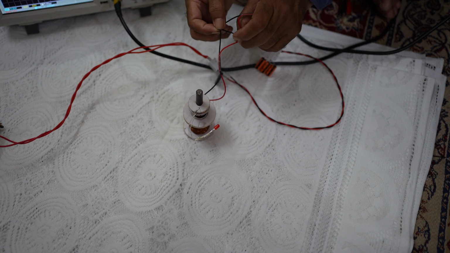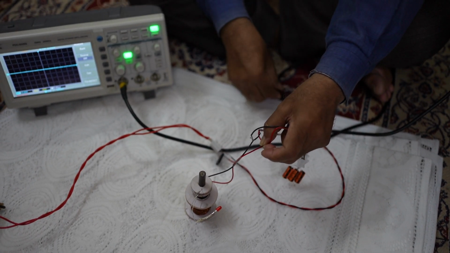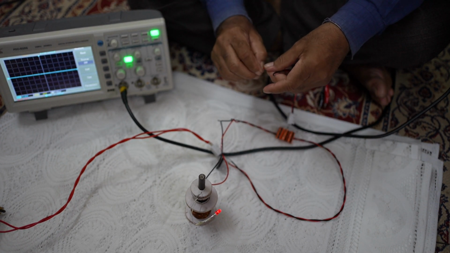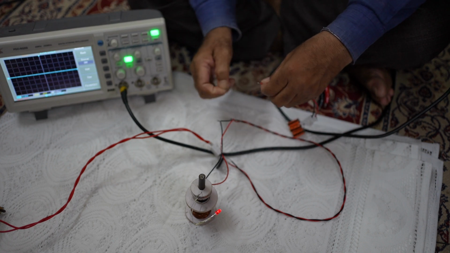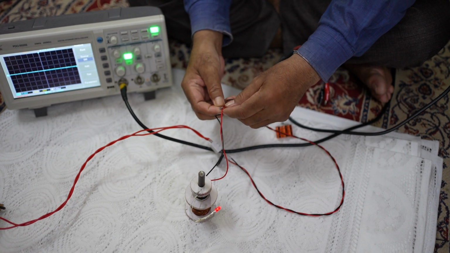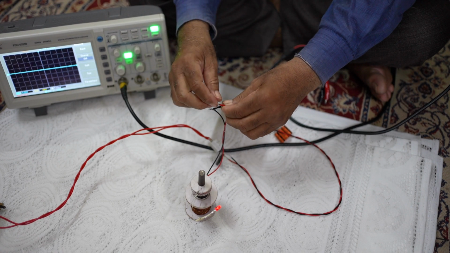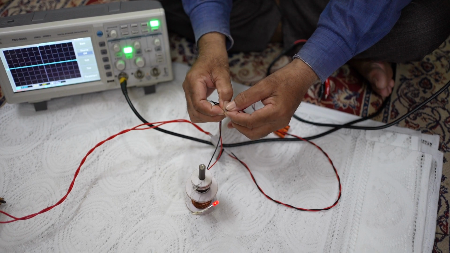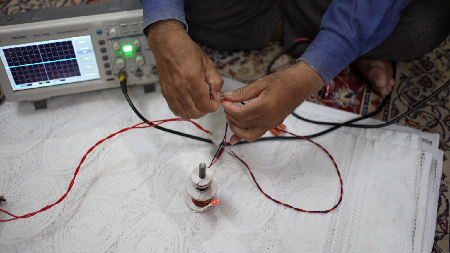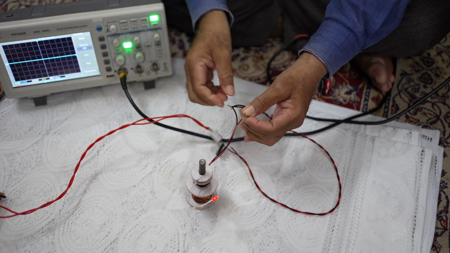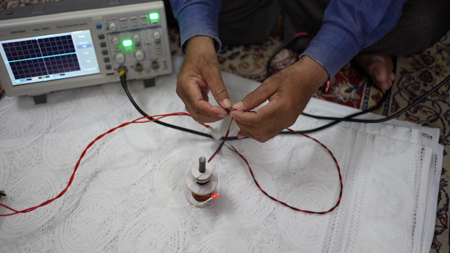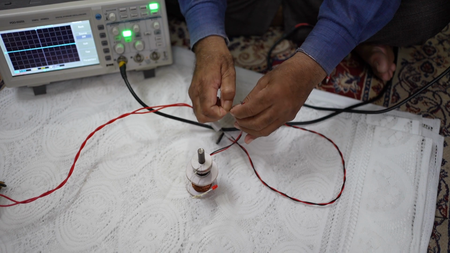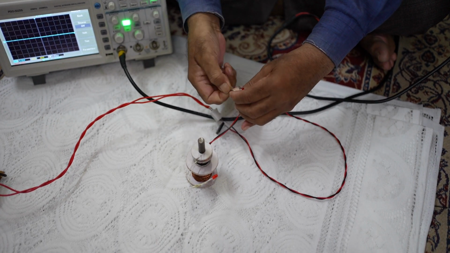Now, that I want to show you. This is my target. How should I show it? I have to connect and then finally show it. Capacitor point connected to this, and then negative connected to the negative.